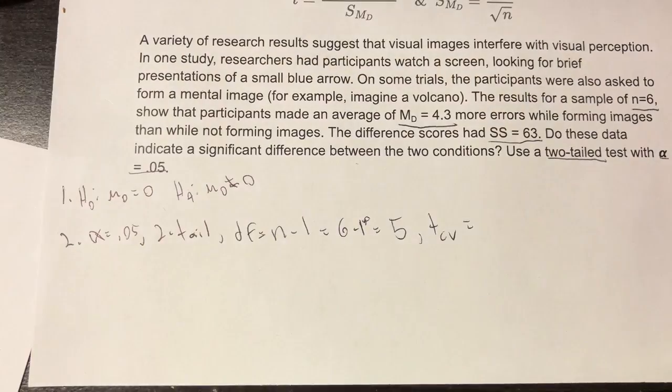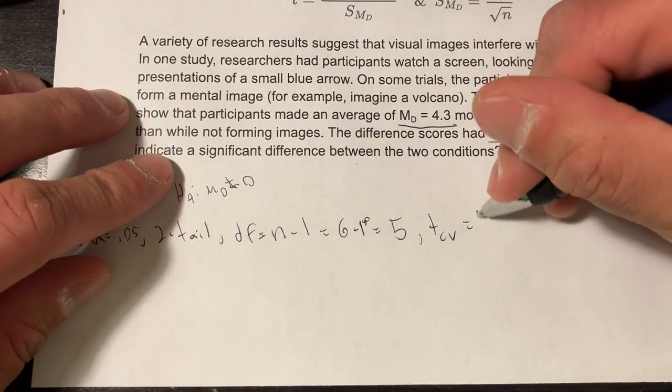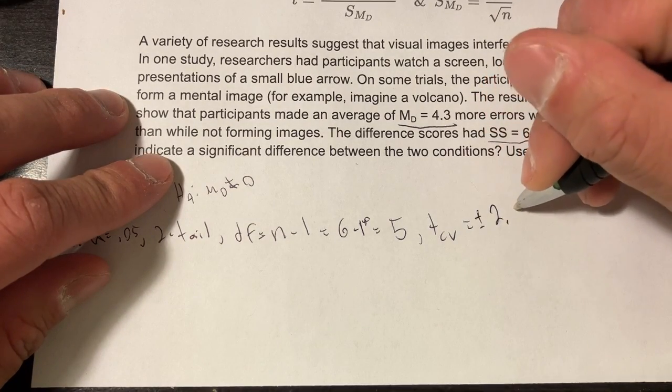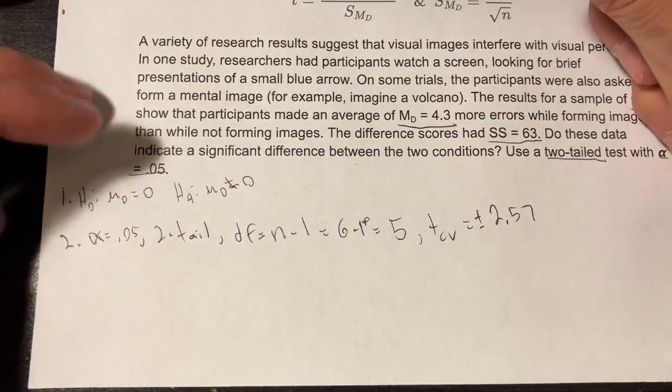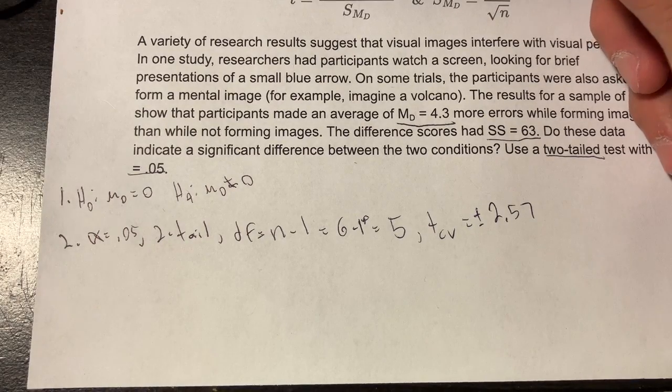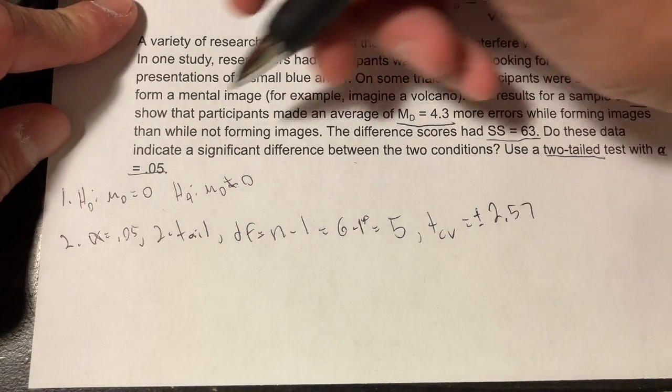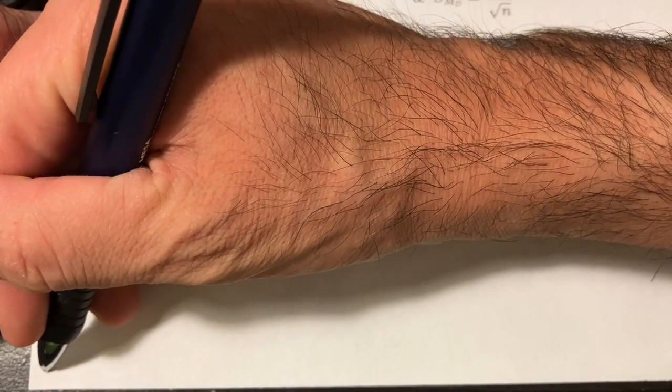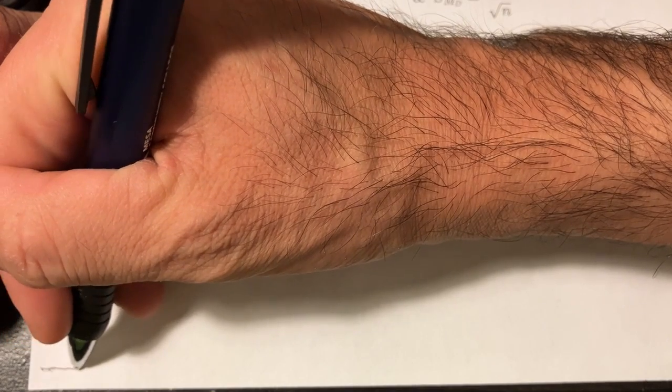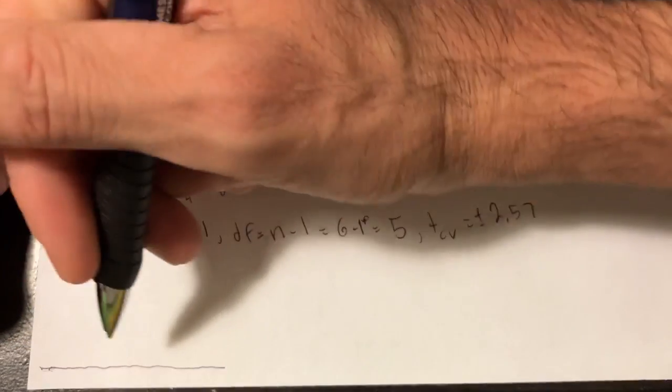So this being a two-tail, we're going to do positive and negative 2.57. So now we can actually do our sketch. So let's do it down here in the corner.